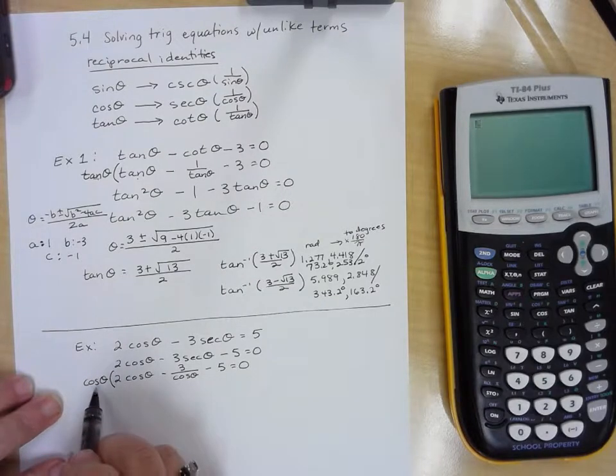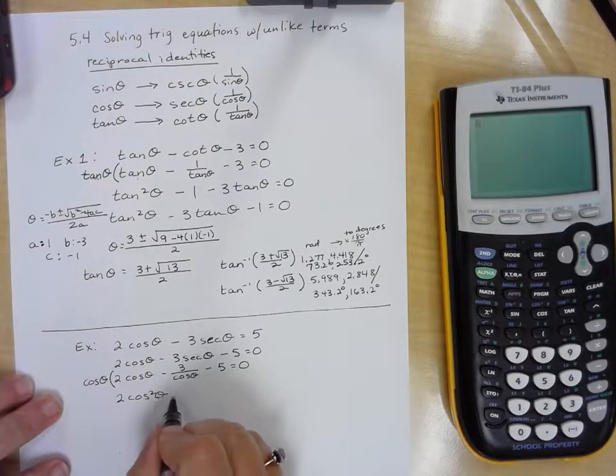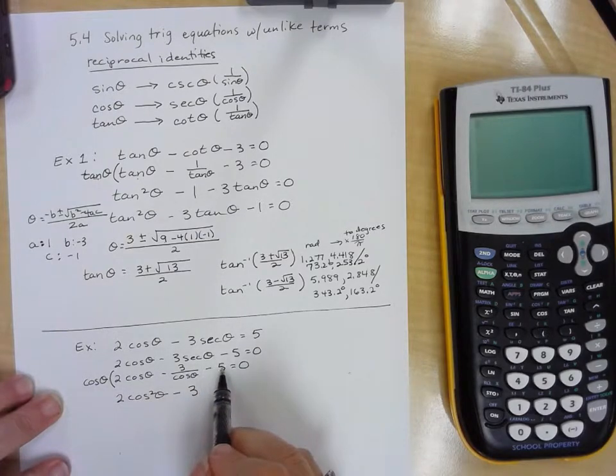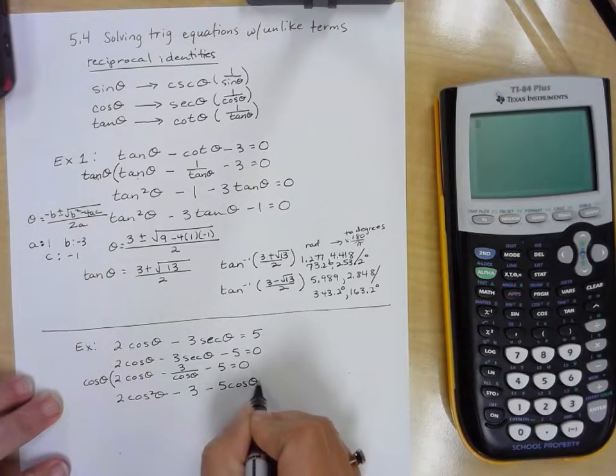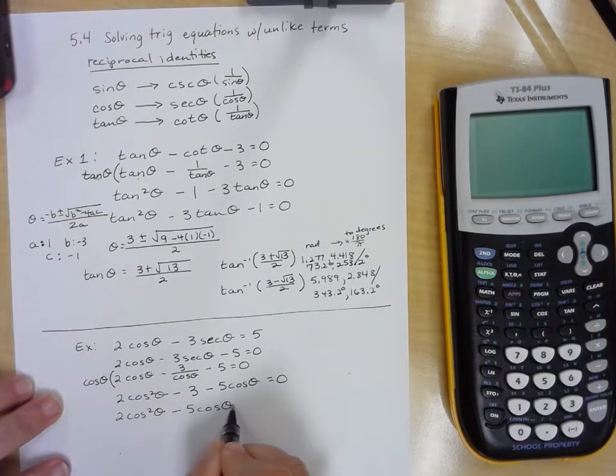So cosine theta times 2 cosine theta is 2 cosine squared theta. Cosine theta times negative 3 over cosine theta is simply negative 3. And cosine theta times negative 5 is negative 5 cosine theta equal to 0. I need to reorder that, so that becomes 2 cosine squared theta minus 5 cosine theta minus 3.